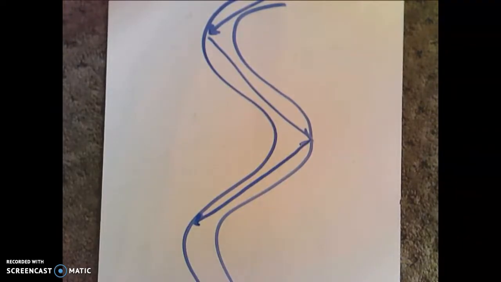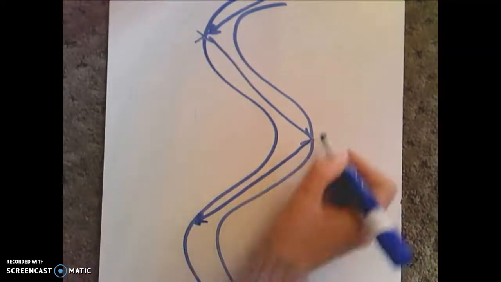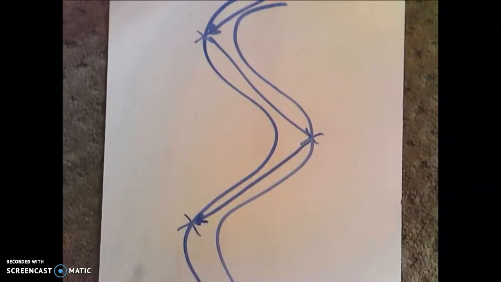And wherever the water is hitting the edge of the stream bank the hardest or the fastest, that's where the most erosion is going to take place. So there's a lot of erosion taking place on this curve, on this edge of the curve, and on this edge of the curve, because the water is hitting those outer edges of the curve really, really hard and really, really fast, and it's breaking down and eroding the stream channel right there.